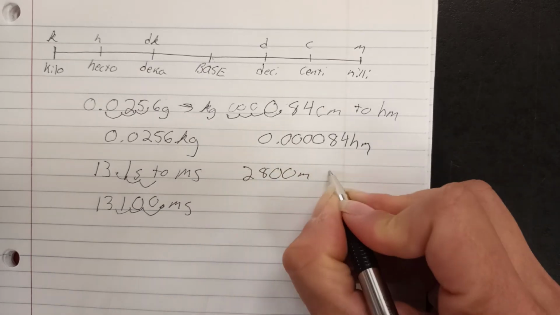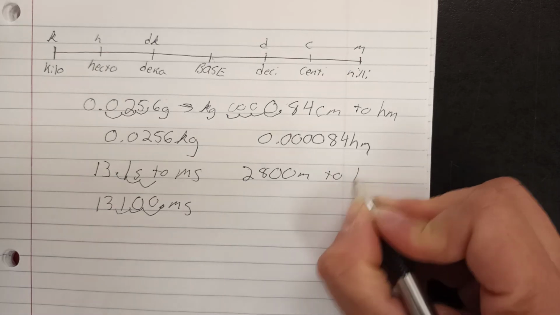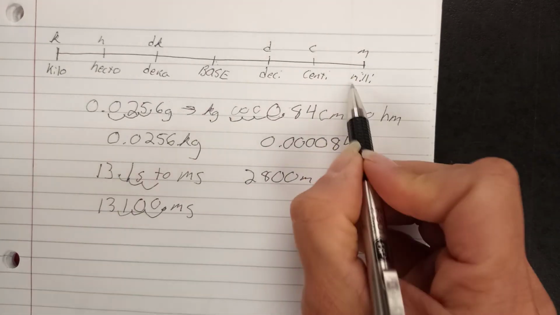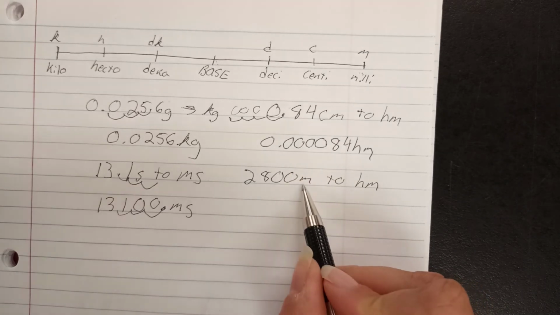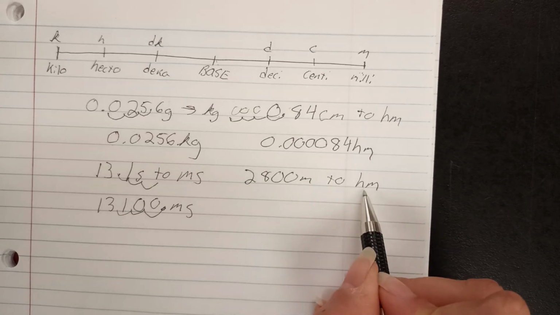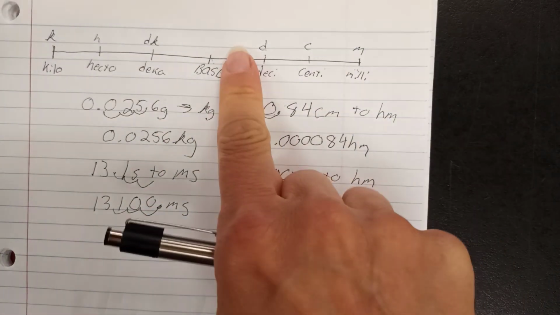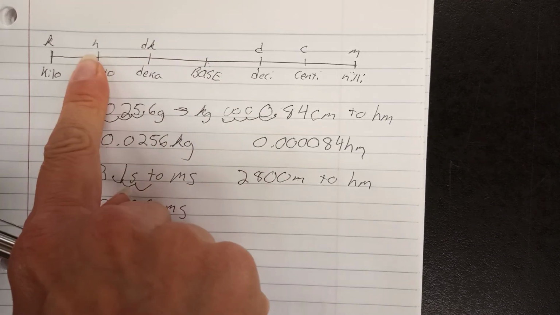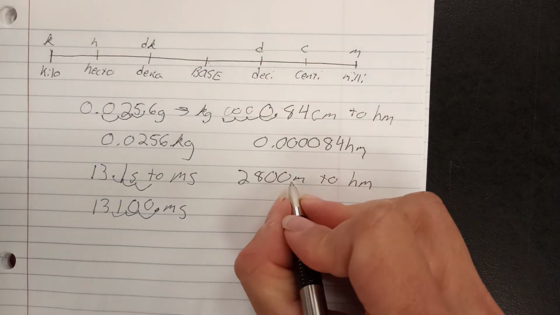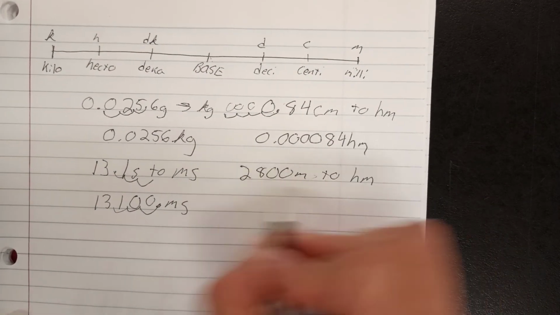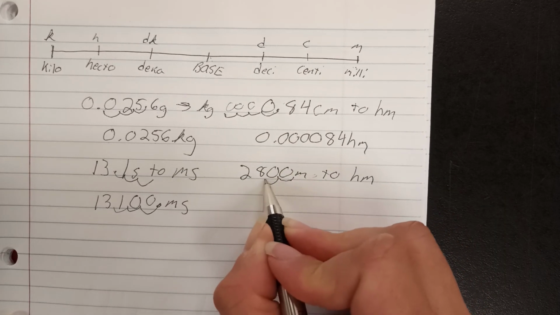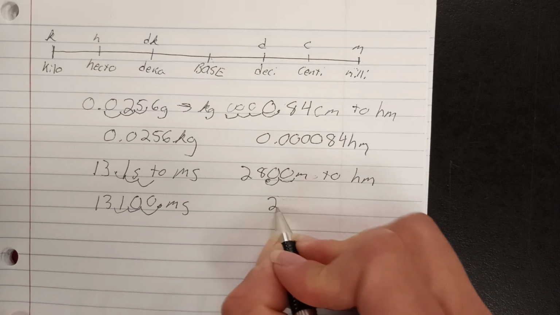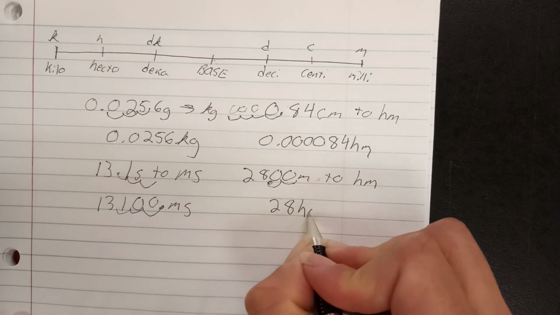One quick thing that tends to catch kids sometimes, if I give you something like, say, 2800 m to h, sometimes the kids will try to start over here at milli. This does not have a prefix. This single m all by itself stands for meters. We're going from meters to hectometers. So we're going to start at the base and we're going to go 1, 2 spaces to the left to get to hecto. If there's no decimal point in the number, it's at the end here. So we're going to go 1, 2 there, put our decimal point there. So we end up with 28 hectometers, like so.